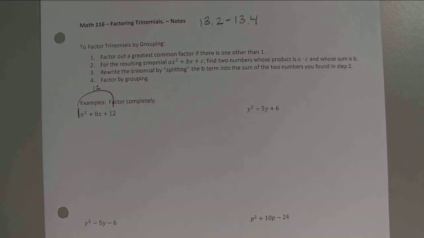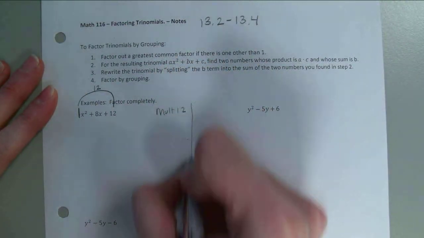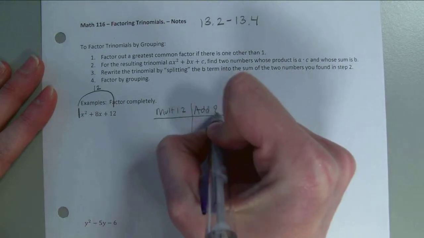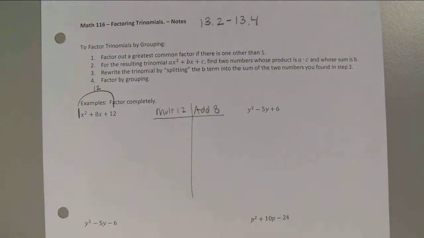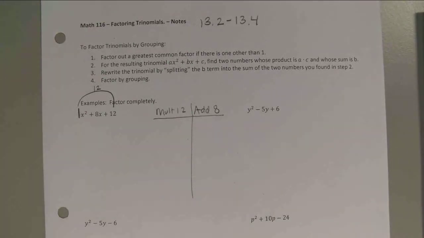Some of us can just go right to it. Some of us are like, I don't know. So what we can do is write this chart over here. It multiplies to 12, but it's going to add to 8, okay? Again, some of us know right now. You know what those two numbers are. But for those that don't, there's a systematic way of doing it. So how do I come up with multiples of 12? They're really just factors of 12, right? So what are two numbers that multiply to be 12?